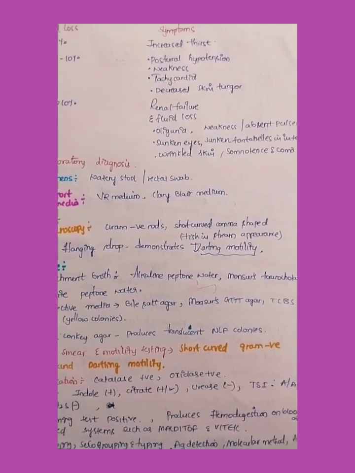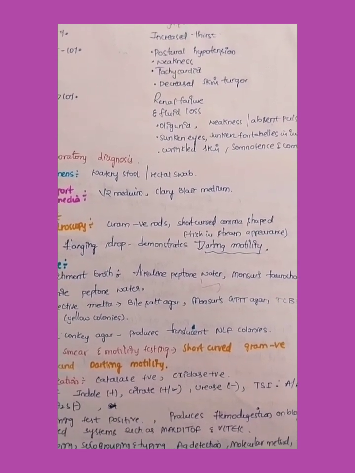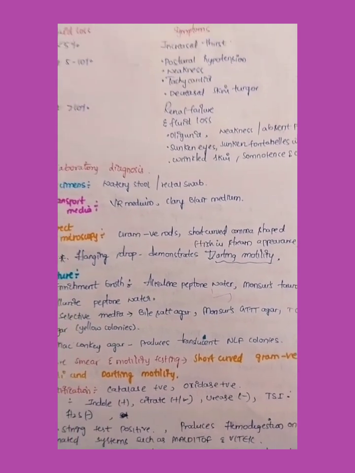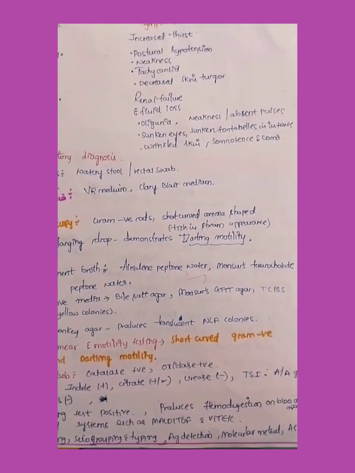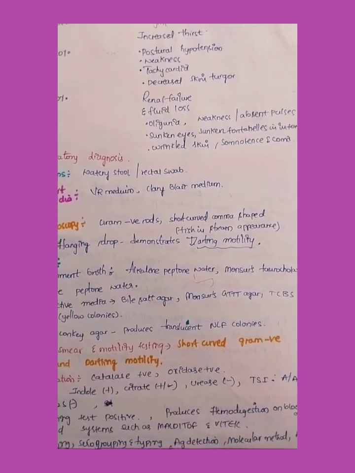Sunken eyes and absent pulses are also due to the sodium loss. Sunken eyes will be seen, sunken fontanelles in infants, wrinkled skin, and somnolence, meaning they will go into deep sleep and then go into coma.